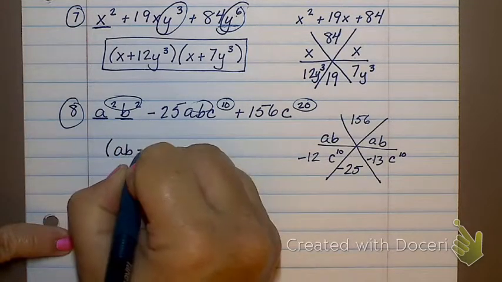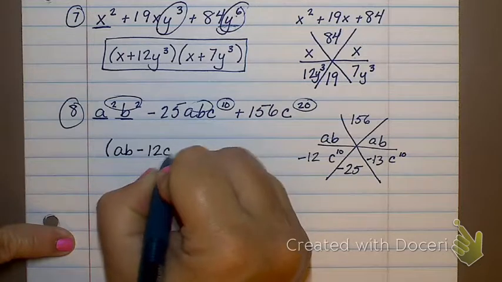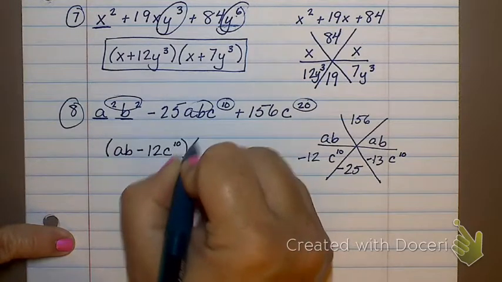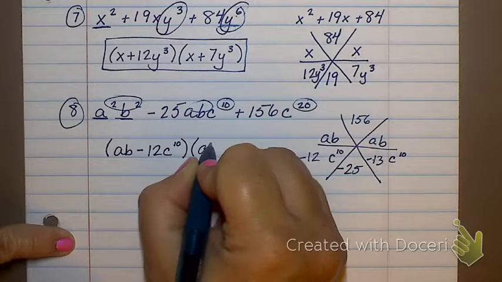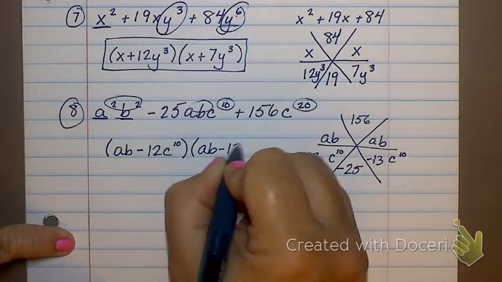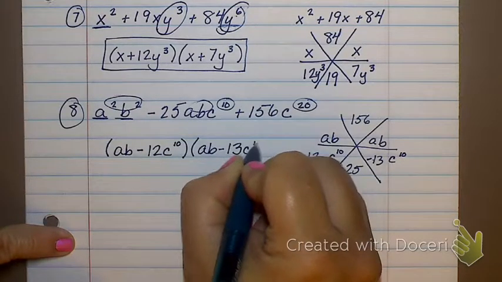AB minus 12c to the 10th. And my second one, AB minus 13c to the 10th.